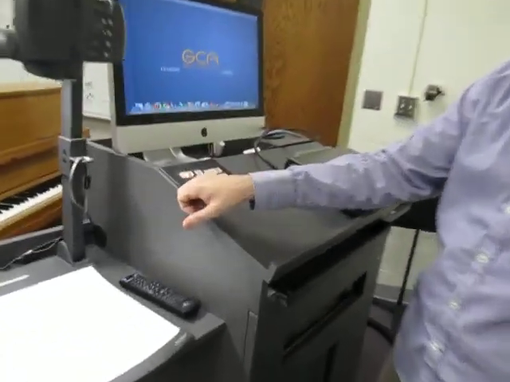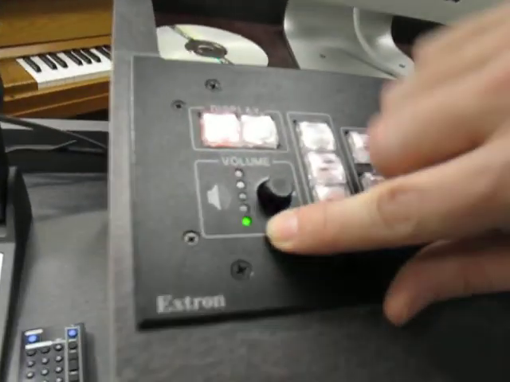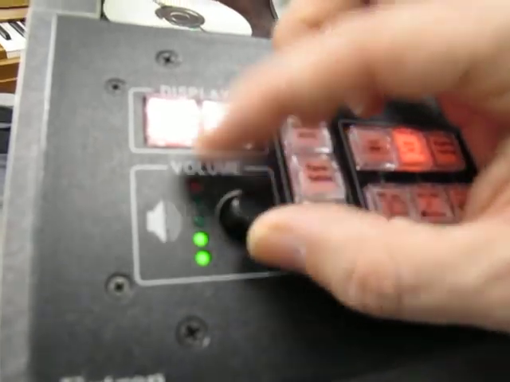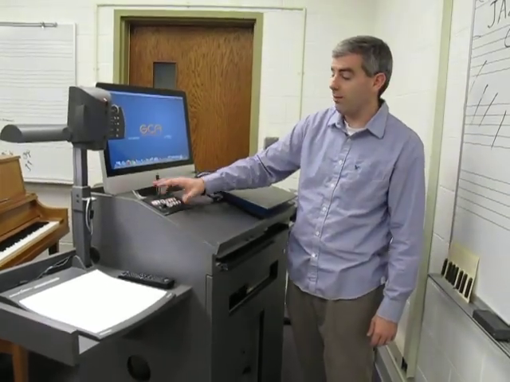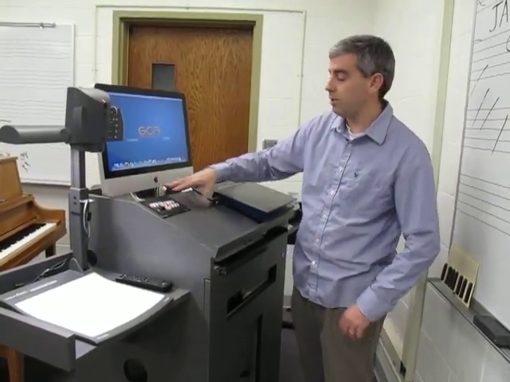The volume is controlled on the left-hand part of the controller here. The lower volume will have less of the LEDs lit up, and the higher volume will have more. And that volume control is what we're going to use for any source that we have here. So that's the volume knob no matter what you're using.